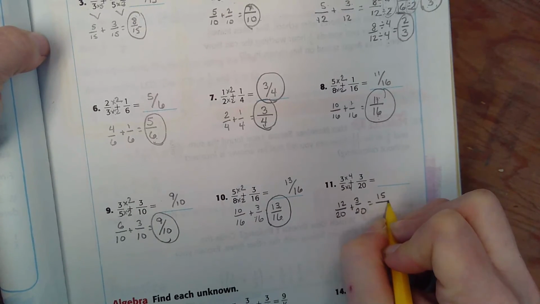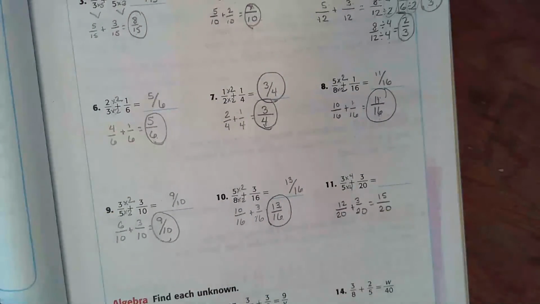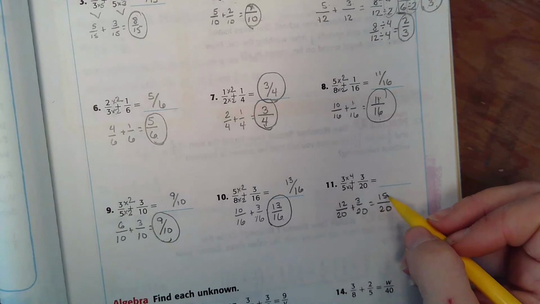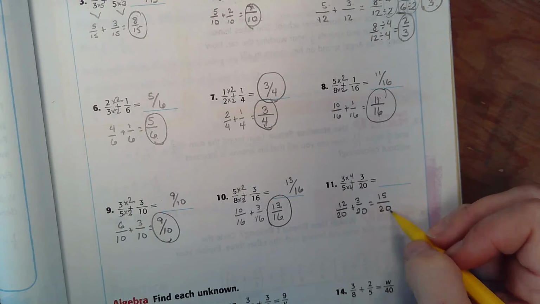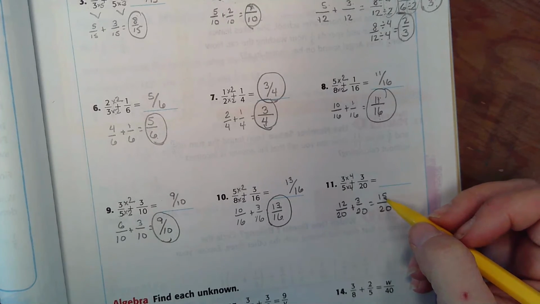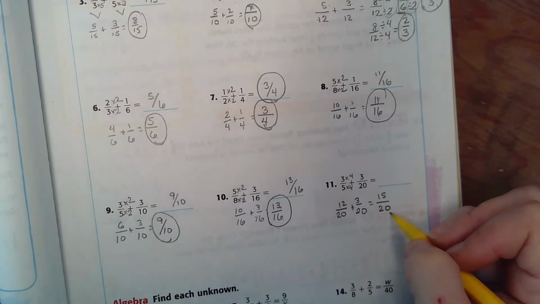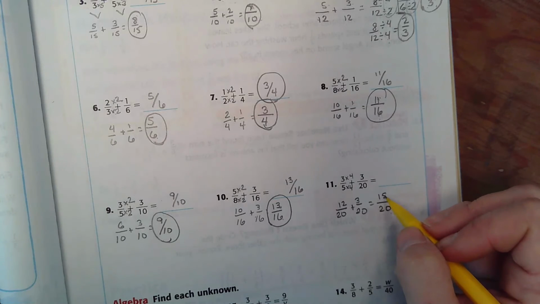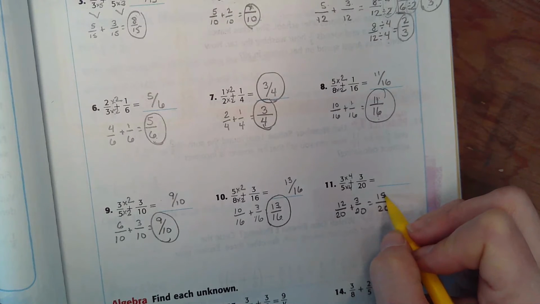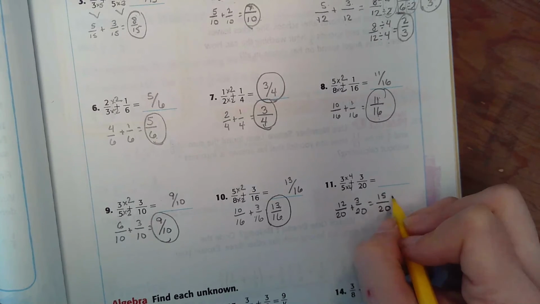That gives 15 20ths. Now, this one a lot of 5th graders miss, whether or not it is in simplest form, because they're not both even numbers. So a lot of 5th graders will stop there. Well, 3 times 5 is 15, but 3 times nothing is 20. 4 times nothing is 15, but 5 is a factor of both 15 and 20.